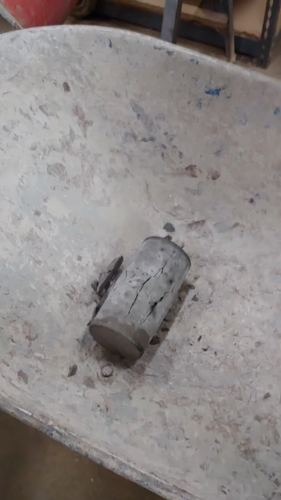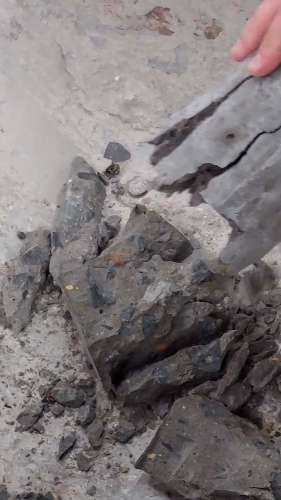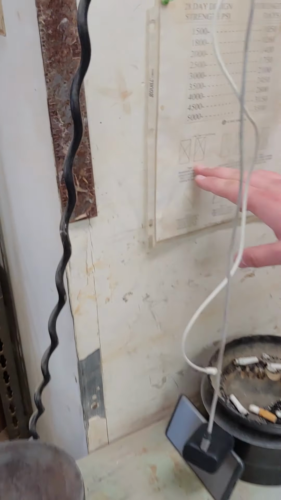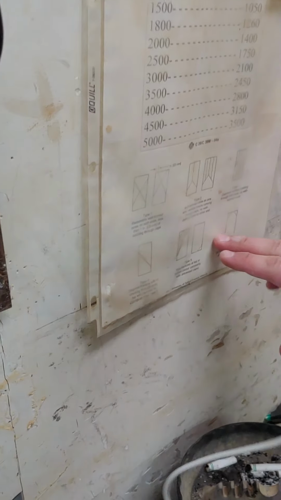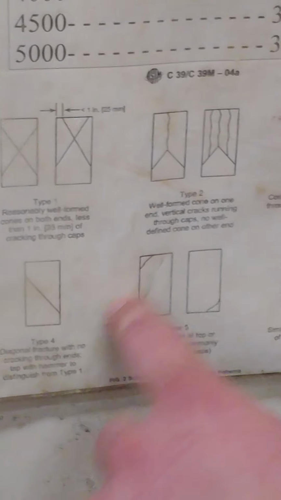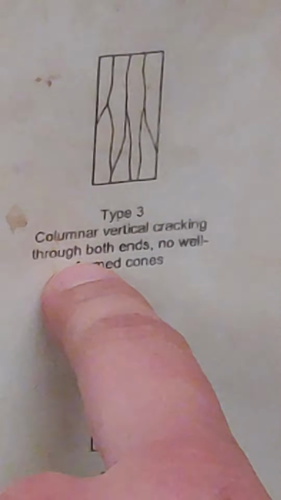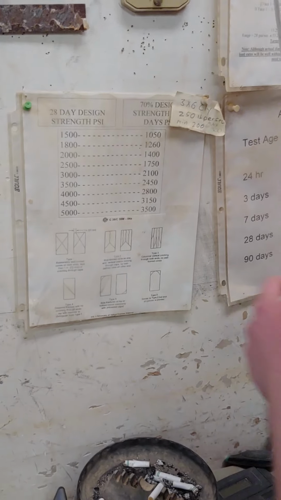We have to look for a break type because every break has a type. Okay, so come over to the chart and look. It had no good bottom piece or any cone or anything like this, no corner broke off. It was type 3, which is a vertical cracking through both ends, no well-formed cones. And you can look, that's exactly what it was.